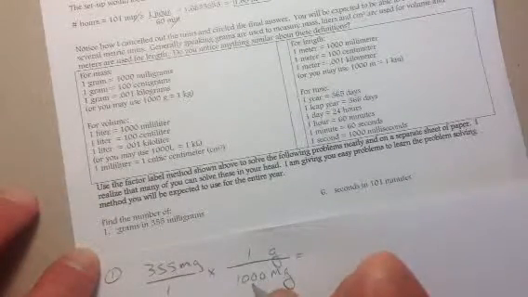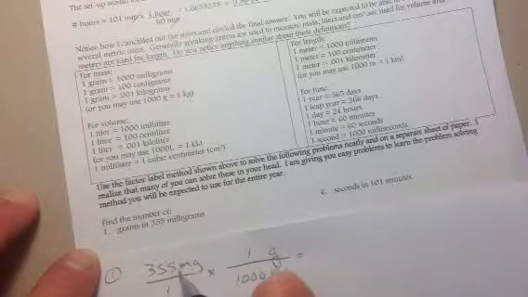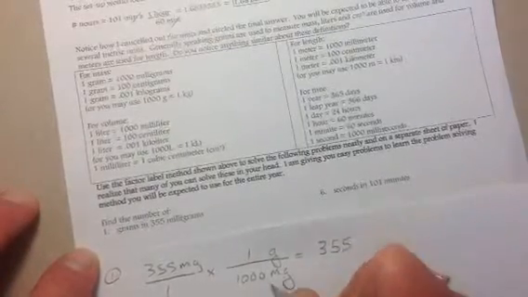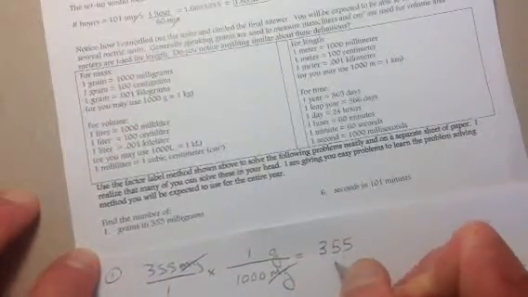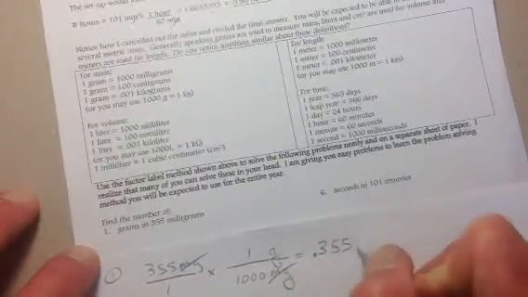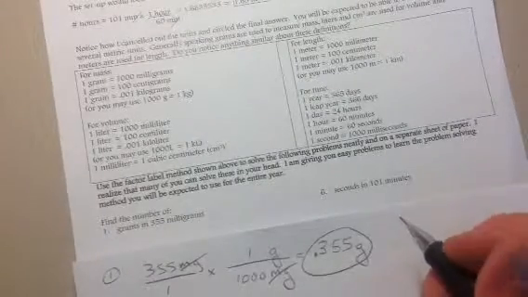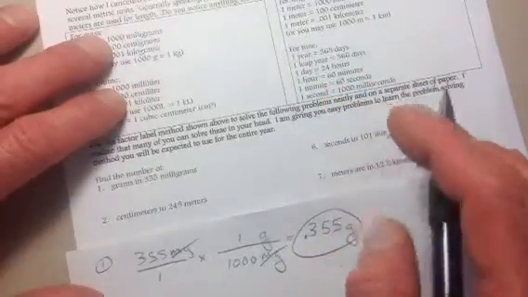Then I have 1, 2, 3 zeros after, so I will go 1, 2, 3 decimal places. After canceling my milligrams, I have 355 going 1, 2, 3. That's how many grams we will have.